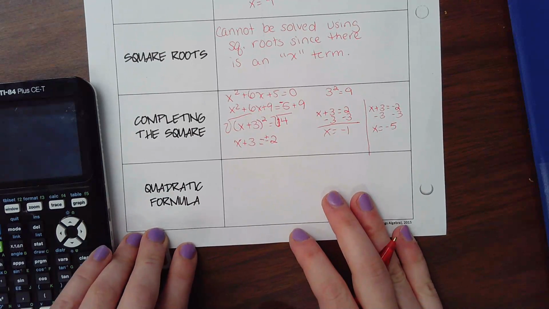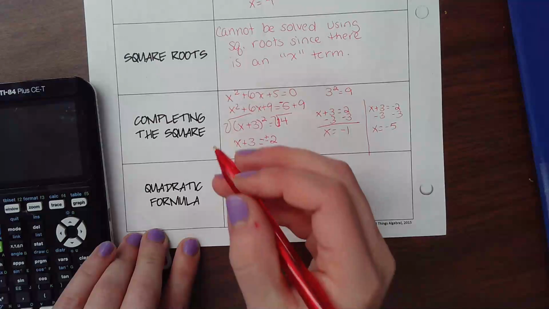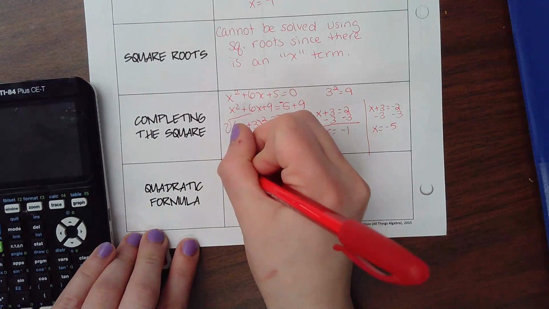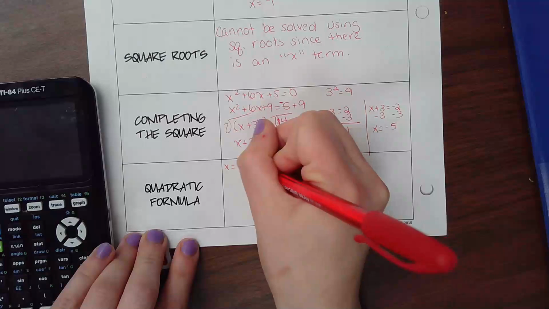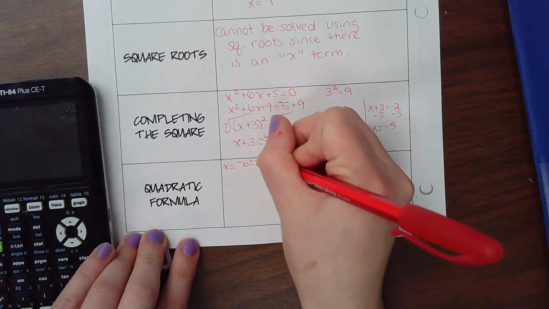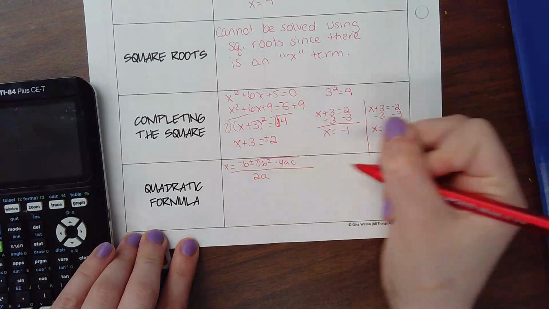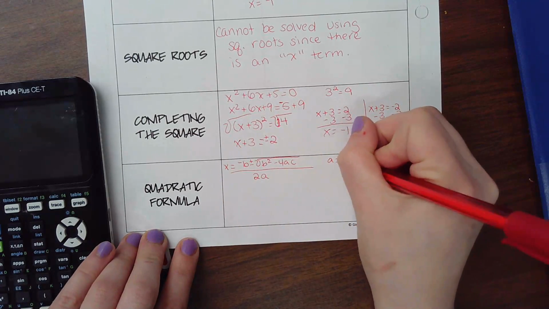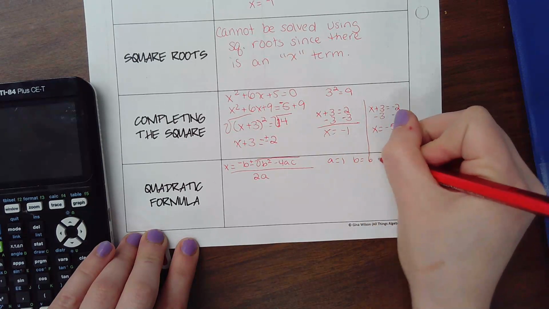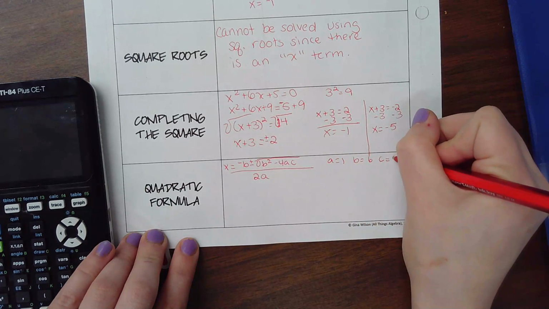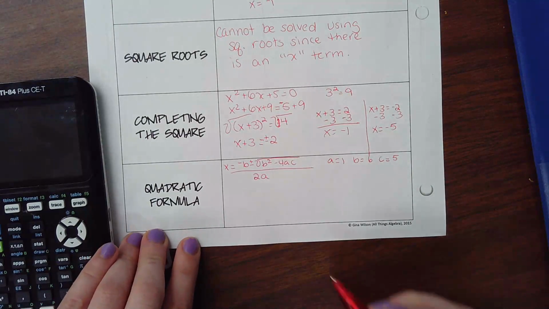And then my favorite method is the quadratic formula, which is x is equal to the opposite of b plus or minus the square root of b squared minus 4ac all over 2a. A is 1, B is 6, C is 5, and we're just plugging those in.